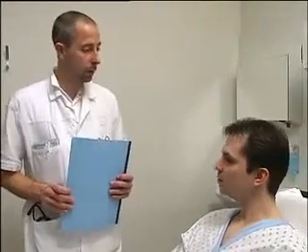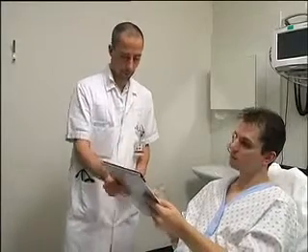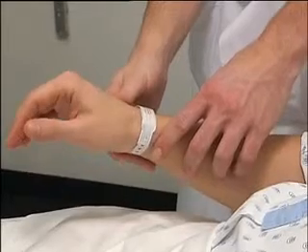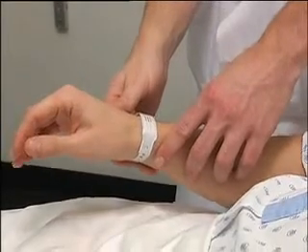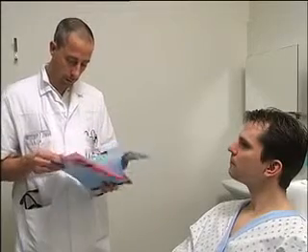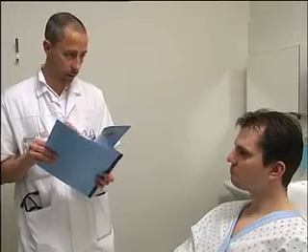Explain the procedure to the patient and obtain written informed consent. Confirm the patient's identity, the indication for needle aspiration, and the absence of contraindications. Confirm that the patient has no allergy to lidocaine and verify whether the pneumothorax is on the right side or the left side.